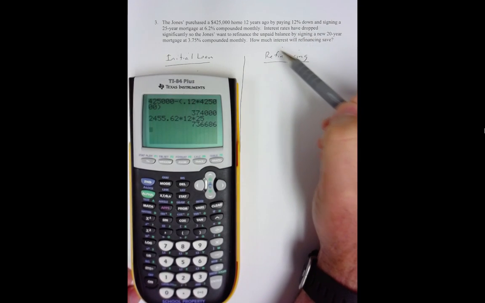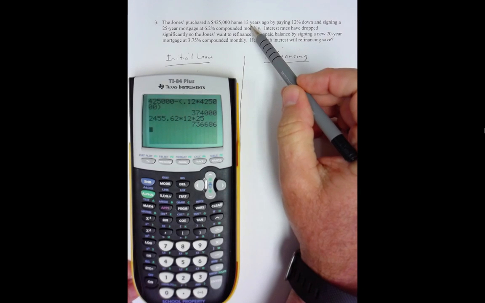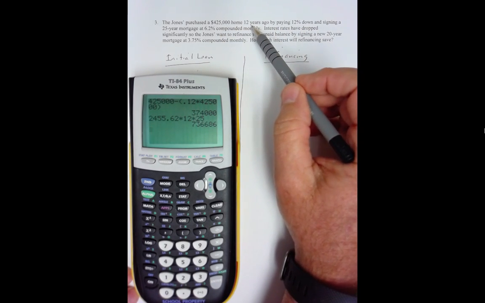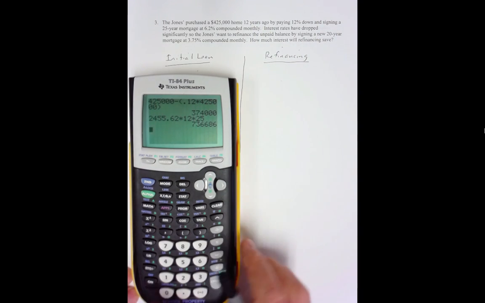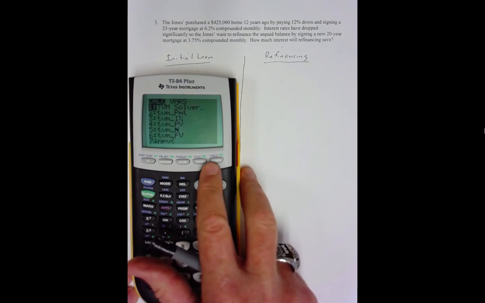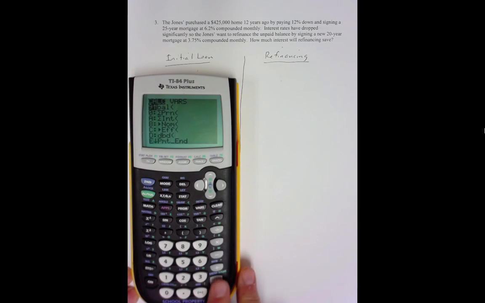All right, back to the problem, refinancing. So what happens over here? So what they did is they decided after 12 years to refinance. So what we need to do is go in here and find our balance after 12 years.